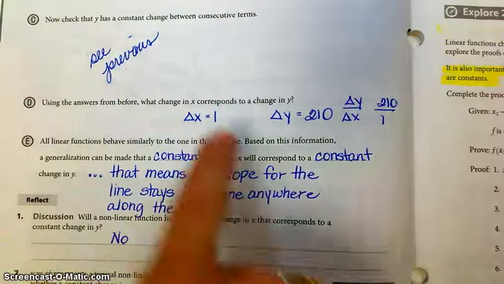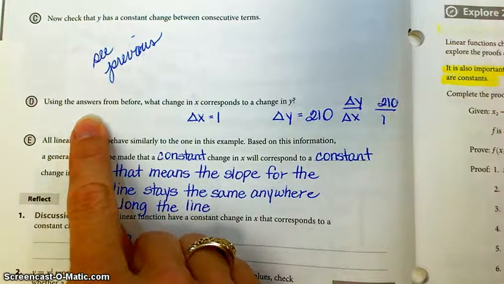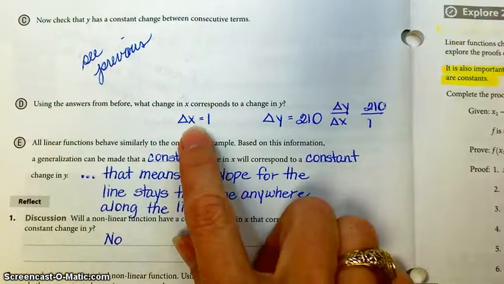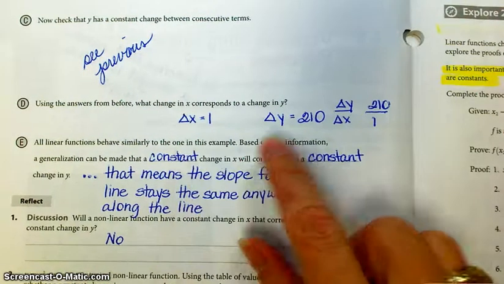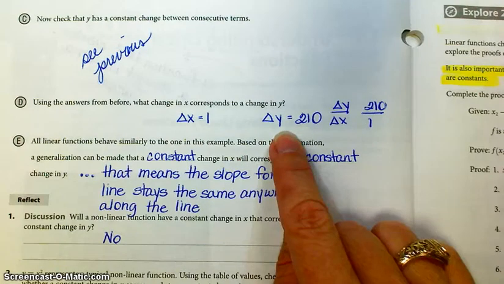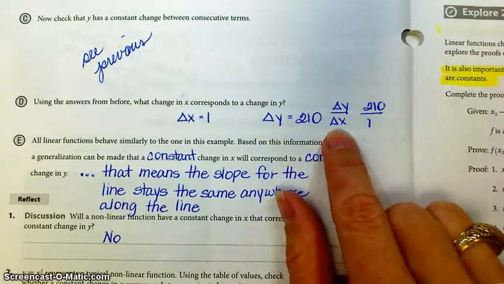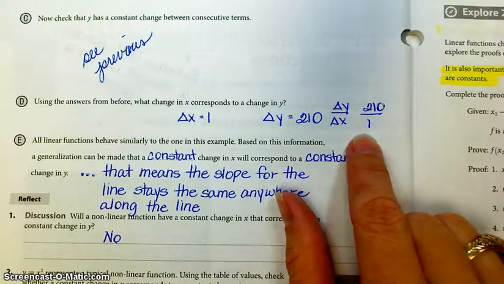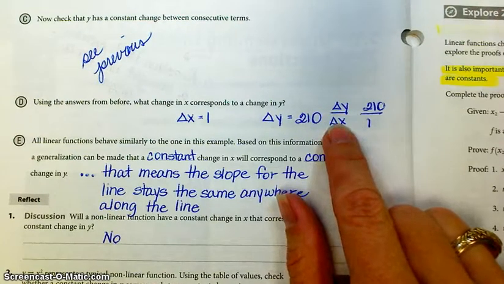All right, so we already did this on the previous page. Using the answers from before on B and C, what change in x corresponds to a change in y? Okay, so we went up by 1 for our changes in x. We went up by 210 for our changes in y. So our change in y over our change in x is 210 divided by 1. Okay, that's rise over run. That's calculating slope there.